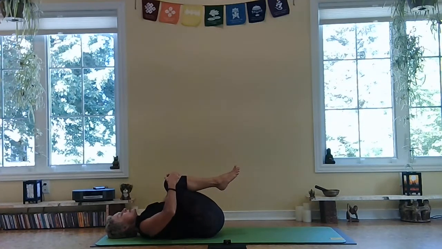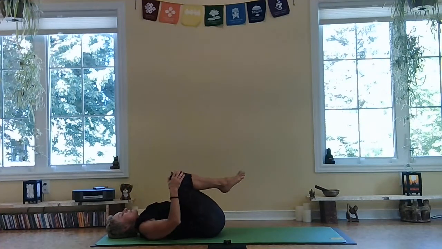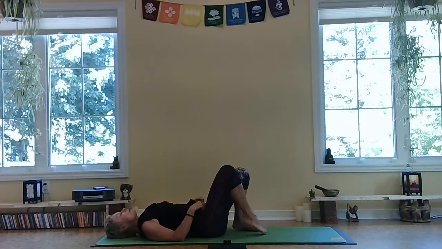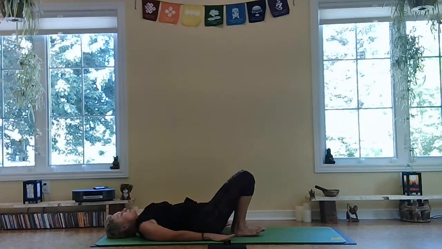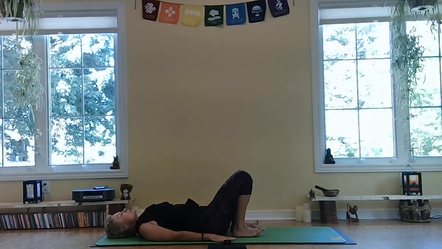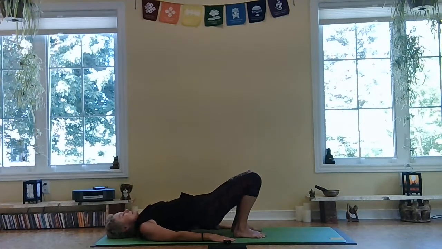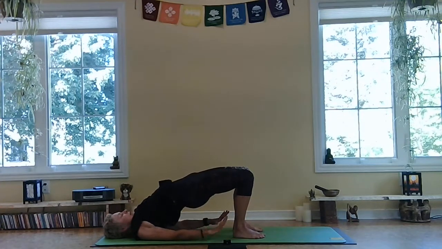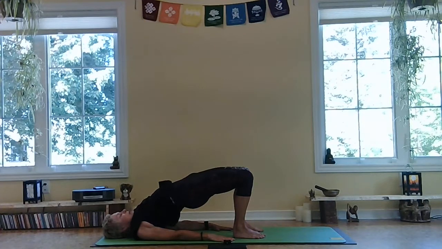Drawing the knees into your chest, giving the knees a gentle squeeze. And placing both feet flat on the floor. And we'll take a bridge pose as a counter pose for that series of movements. Inhaling as you press the floor away with your feet, taking the hips toward the ceiling, just allowing the arms to press into the mat as well. We'll pause here just for one breath.